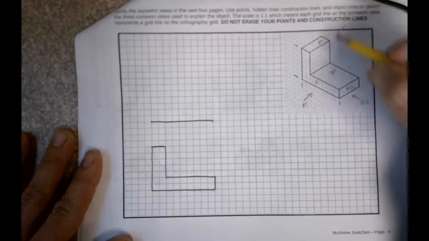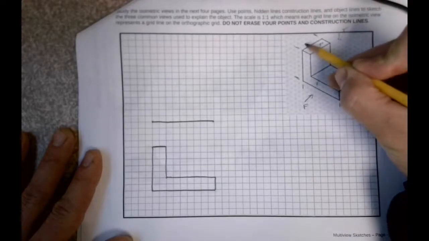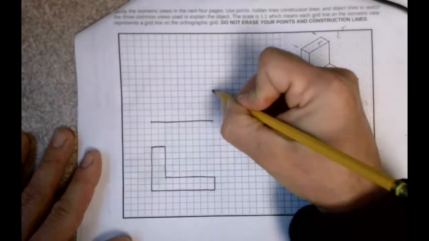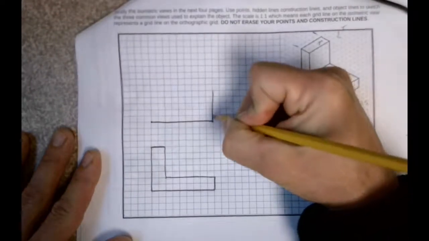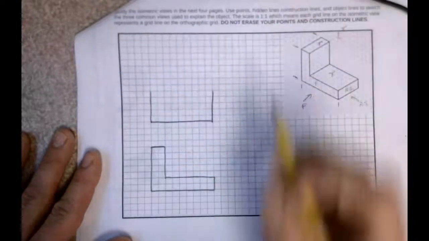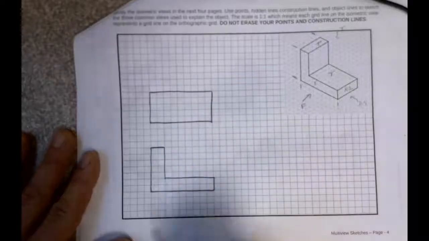I need to find the object's depth as well. The depth of this object is 1, 2, 3, 4, 5 blocks. There's the depth. There's my other width line.